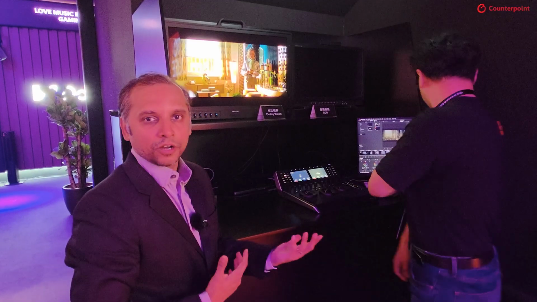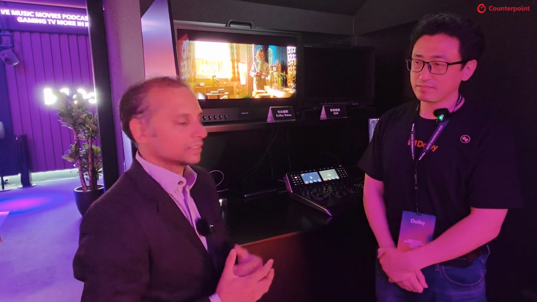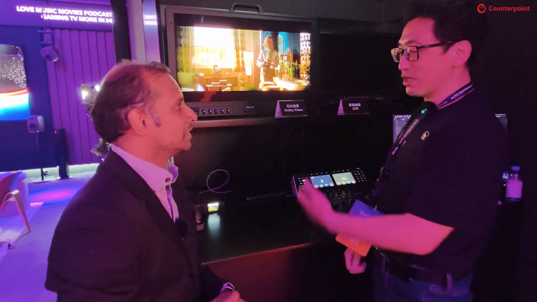Hi, today we are here at Shanghai Auto 2025, and I'm here at the Dolby booth, trying to learn some new experiences for content creators and different tools for bringing Dolby experiences to different screens. All right, so shall we begin?